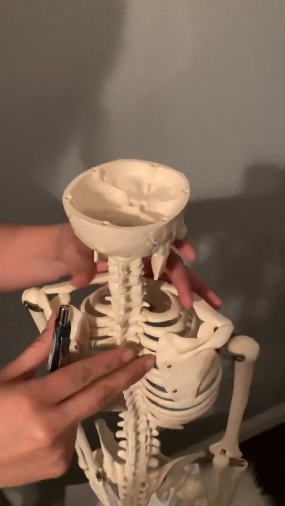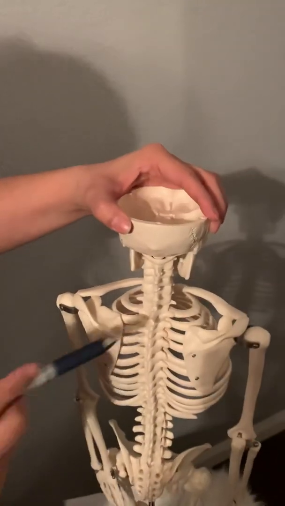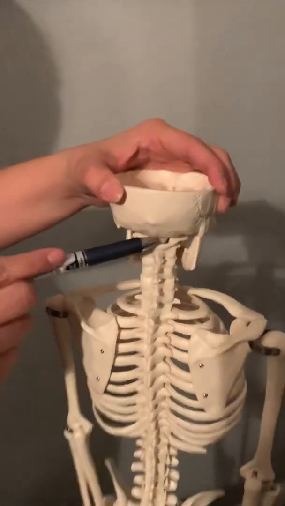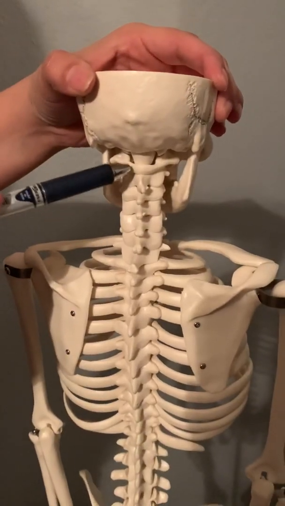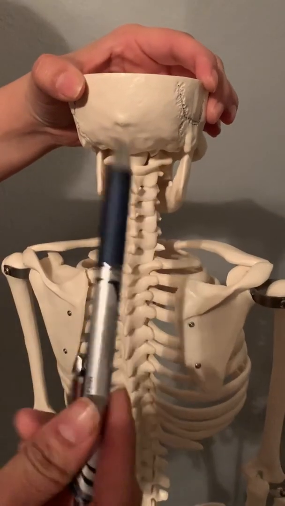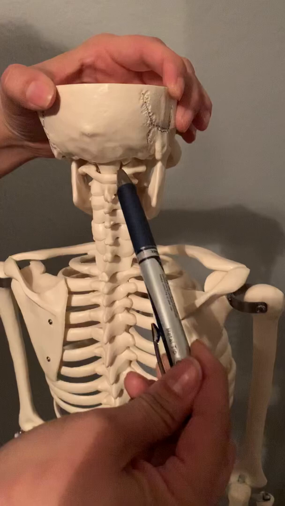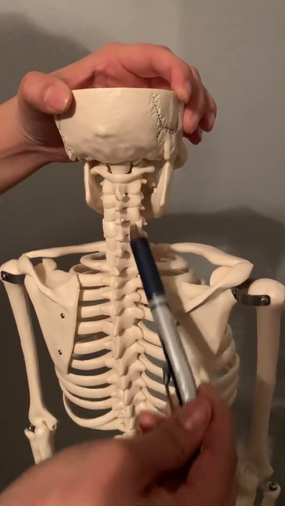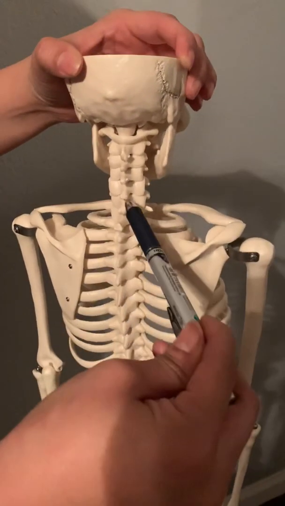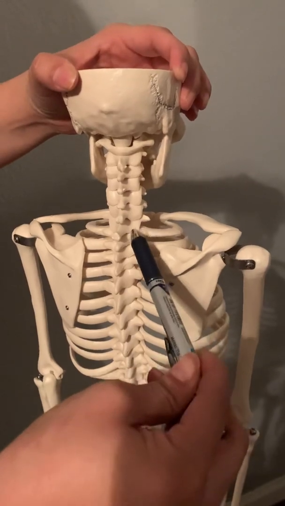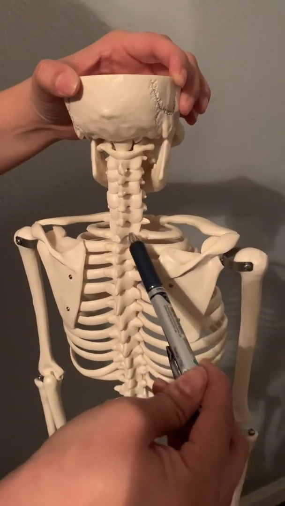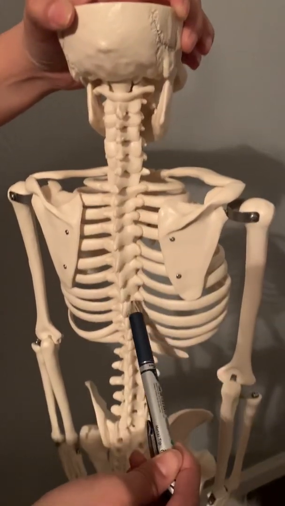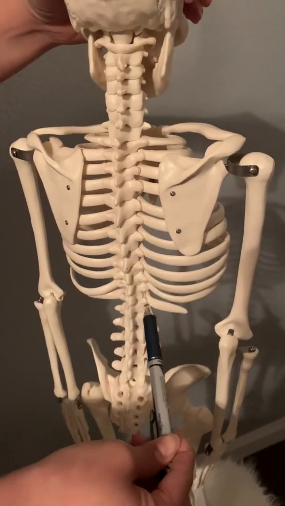Now going to the vertebral column, the atlas is the very first one, would be considered C1. Axis would be C2, and the cervical vertebrae would be C1 through 7, which is kind of around this area right here. Next would be the thoracic vertebrae, which would be 12 of them. So going down over here, kind of around here.